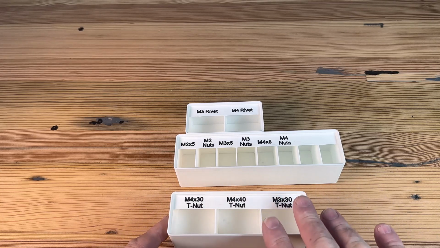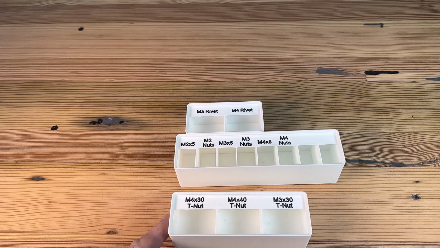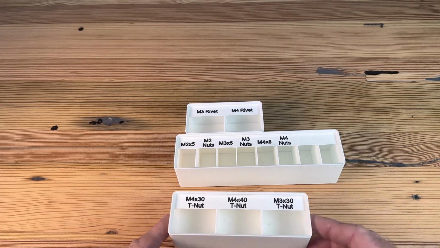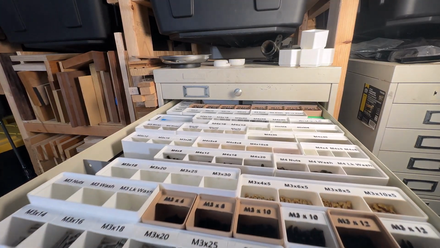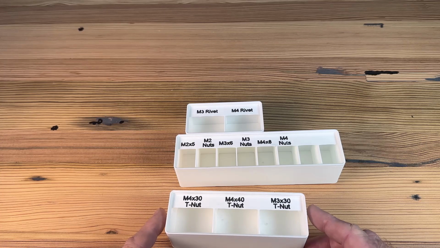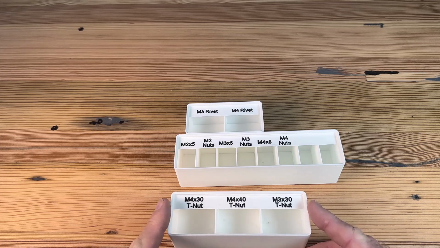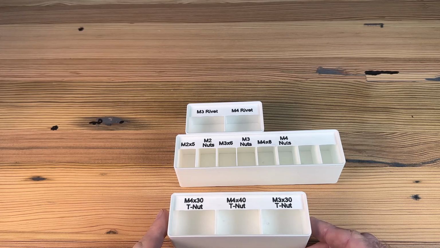So these bins are basically just stuff that I personally have, and I have a ton of these. I'll show you in a second. I just put the text in here, using an Arial font. It's either 7 or 6 millimeters tall, depending on how much text I have.